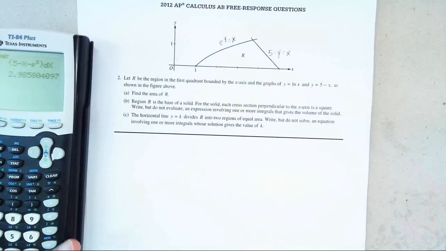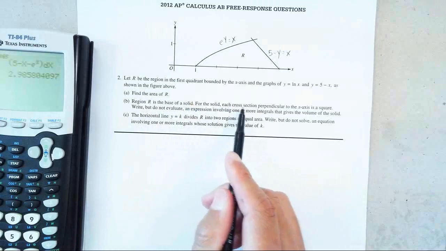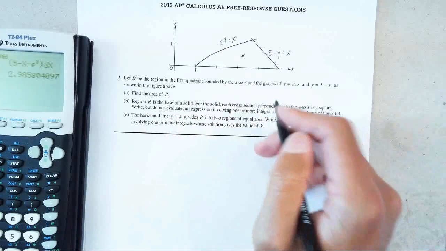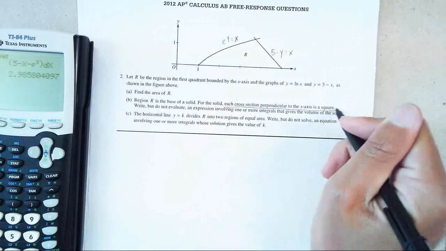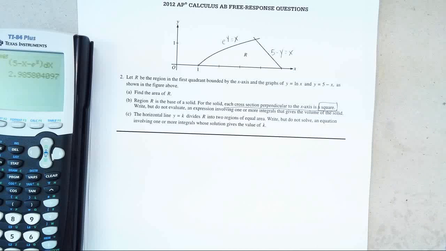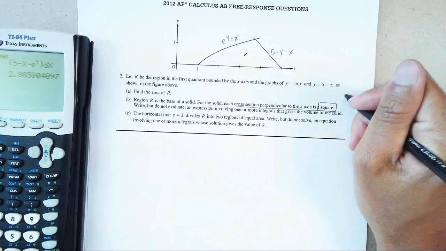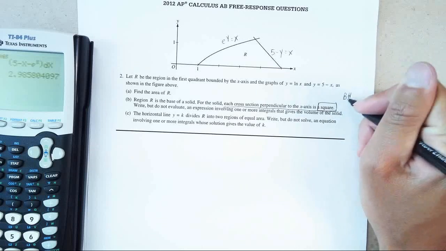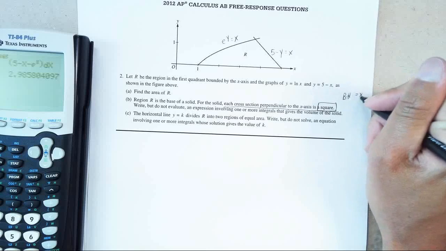This equation is saying region R is the base of a solid. For the solid, each cross-section perpendicular to the x-axis, this is huge. When you read cross-section and they tell you the shape, this is very, very important. You have to know, to find the area of the square, it's always base times height, but more importantly, the base and the height are equal to each other, so it's pretty much like saying x squared.